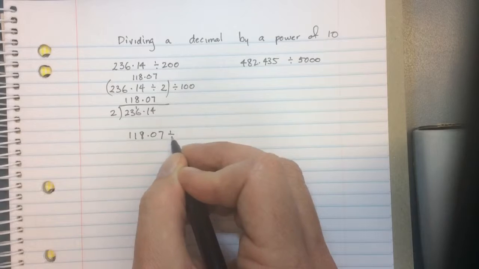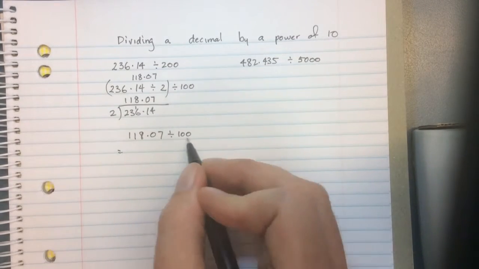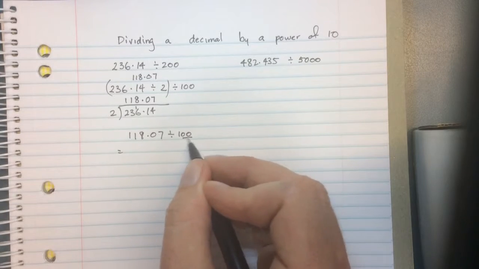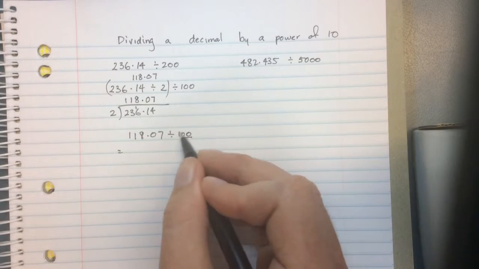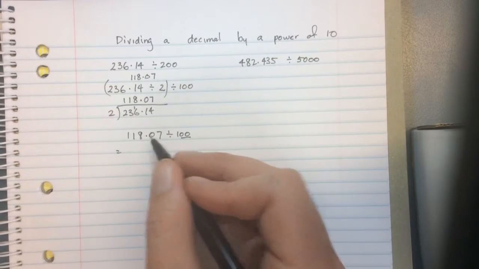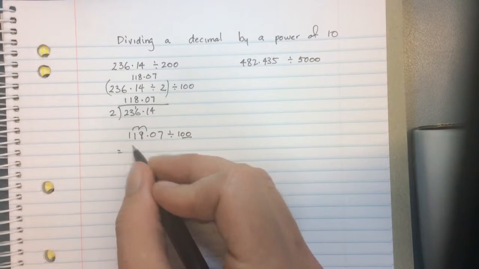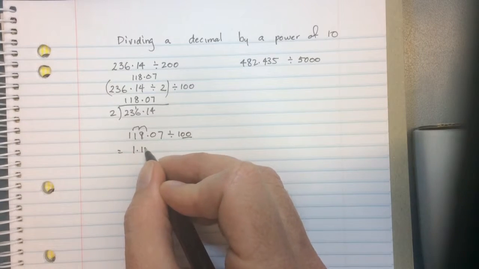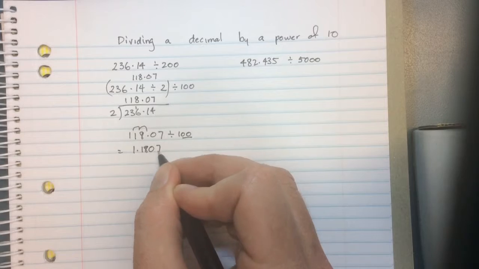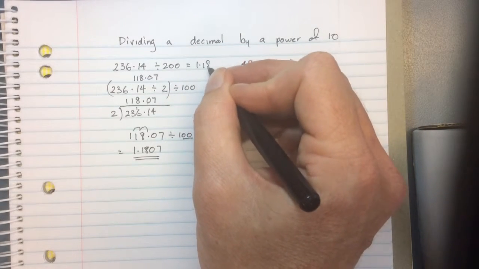So 118.07 divided by 100. Now to finish off this question, when you're dividing by powers of 10, count how many zeros you have in the question. So I've got 2 zeros there, so I need to move the decimal place 2 positions to the left. So 1, 2. So my final answer would be 1.1807. So that's my answer up here, 1.1807.